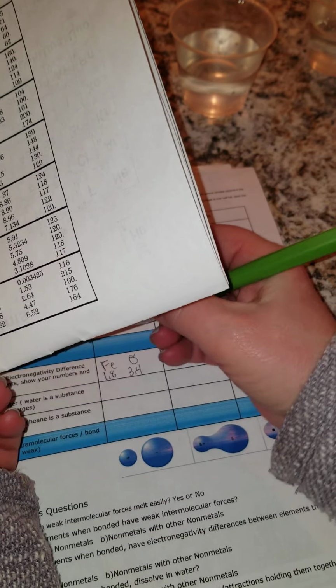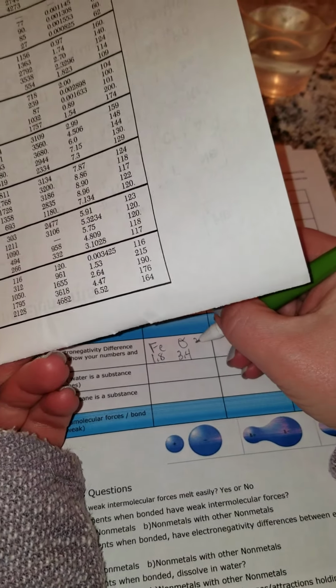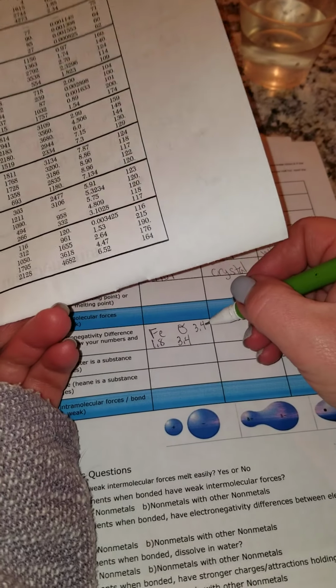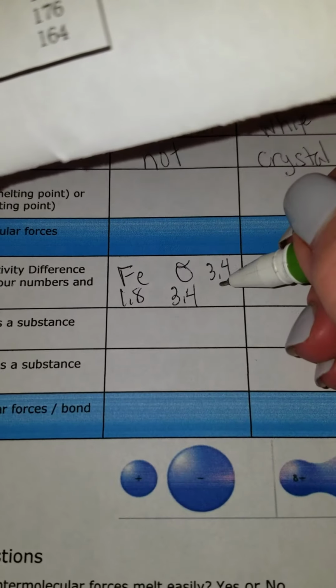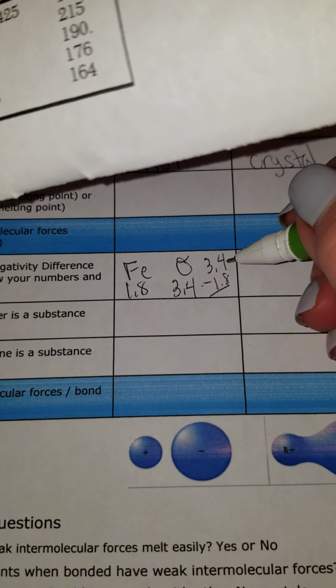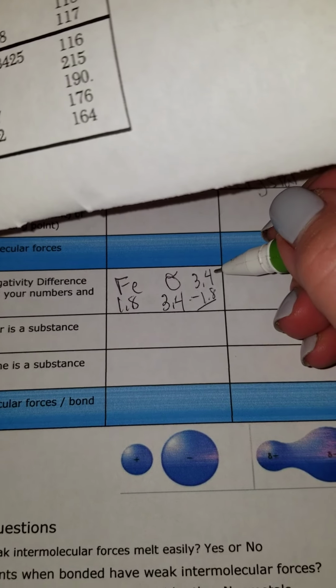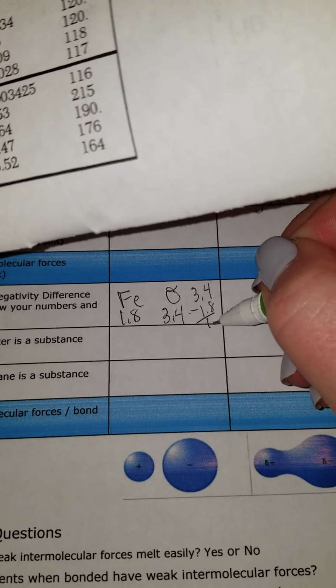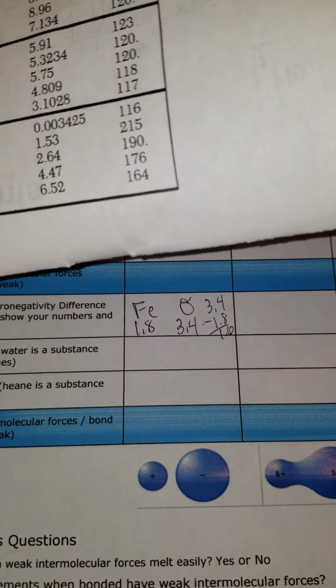Okay. When I subtract those, 3.4, let's zoom in a little, 3.4, take the big number minus the small number. You can use your calculator. And when I do that, I get 1.6, a difference of 1.6.